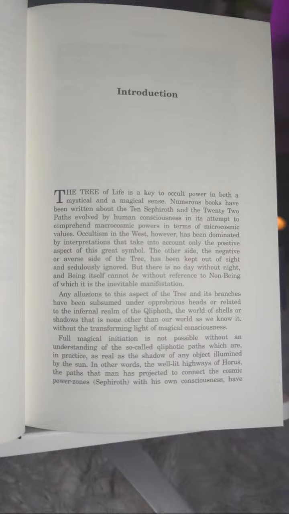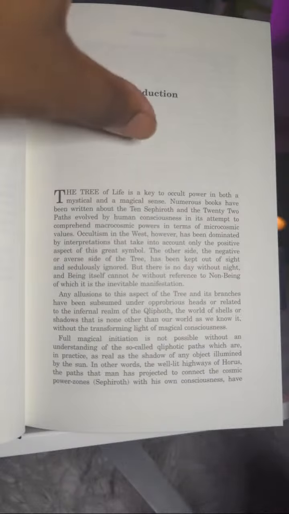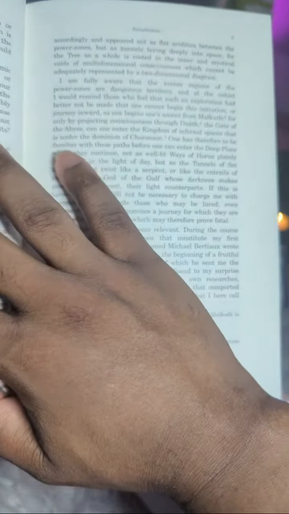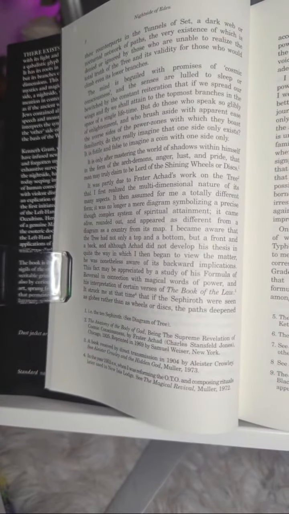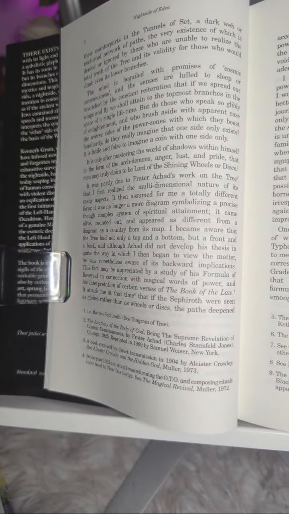Okay. Full magical initiation is not possible without an understanding of the so-called qliphotic paths, which are in practice as real as the shadow of any object illuminated by the sun. In other words, the well-lit highways of Horus, the paths that man has projected to connect the cosmic power zones, Sephiroth, with his own consciousness, have their counterparts in the tunnels of Set, a dark web or nocturnal network of paths, the very existence of which is denied or ignored by those who are unable to realize the total truth of the tree and its validity for those who would climb even its lower branches.